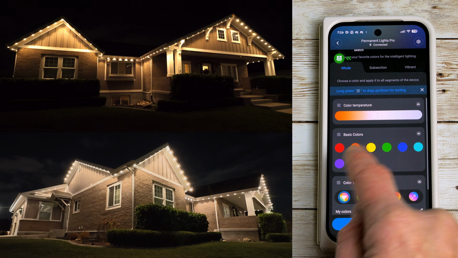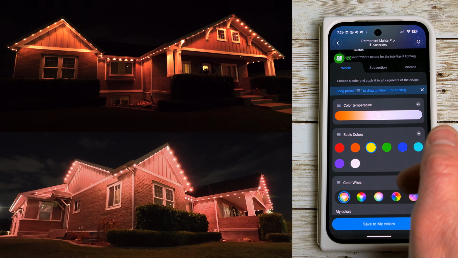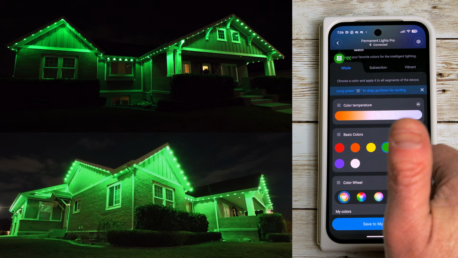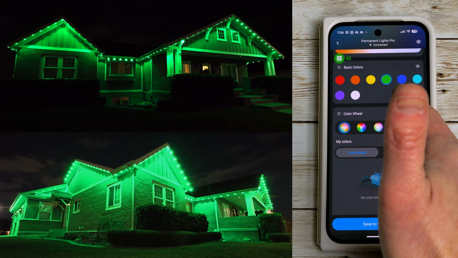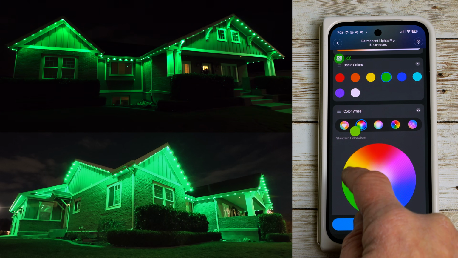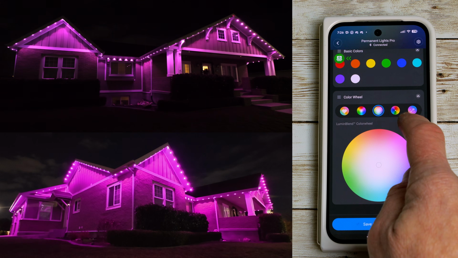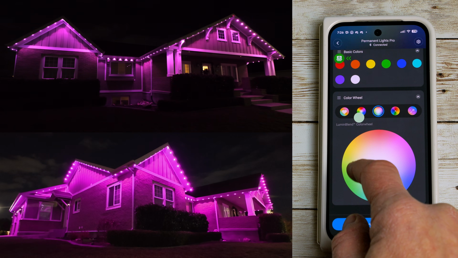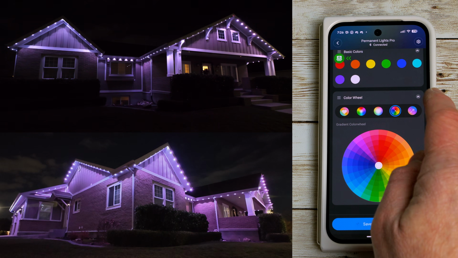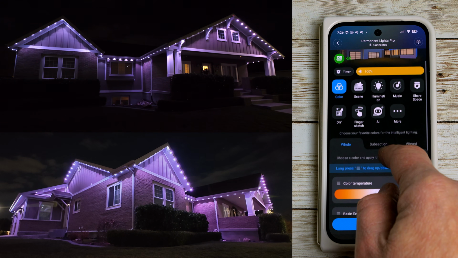Then down here, you have the basic colors already set, so you can go through and choose whichever color you want as you are playing with this and finding colors you like. And then down here, we have the color wheel, so it's going to give us the option to choose any color that we want, and it's going to set that to the house. And we can go through and we have these other Lumen blend colors that look really nice, and you have the color gradient wheel and so on. So those are kind of your basics.